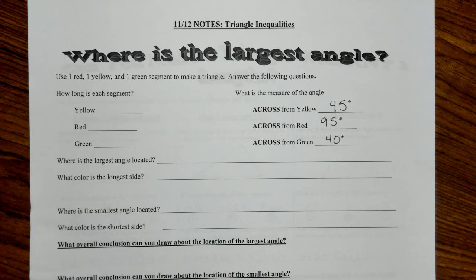So I'm going to go ahead and take these. Got my yellow, and then my red and green, my Christmas colors.